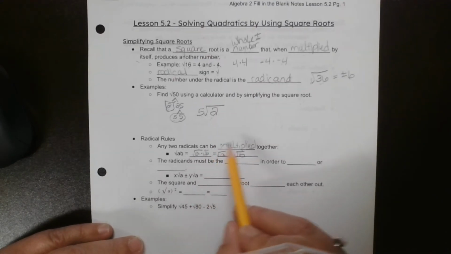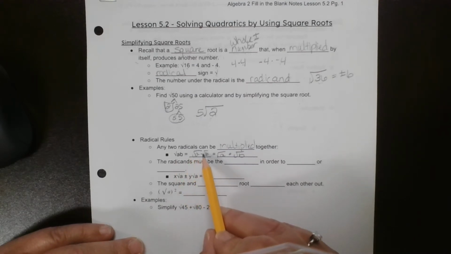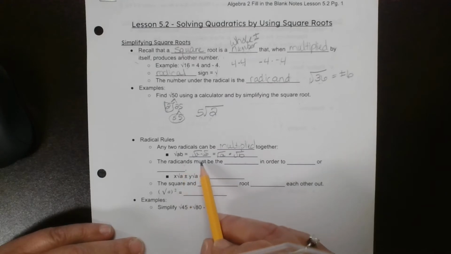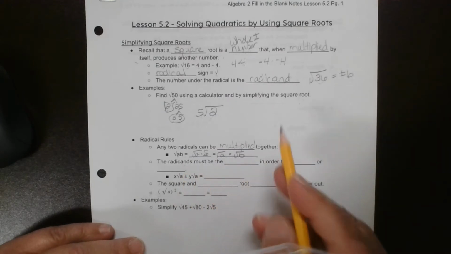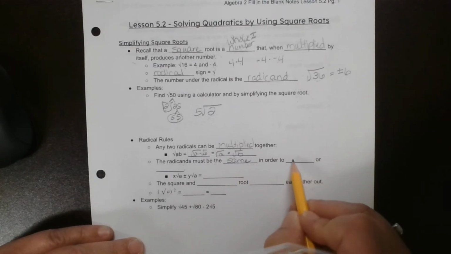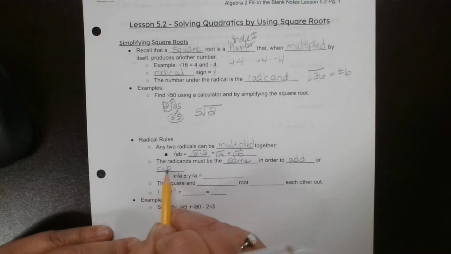Remember that any two radicals can be multiplied together. So the square root of AB is the square root of A times the square root of B. The radicands must be the same in order to add or subtract them.